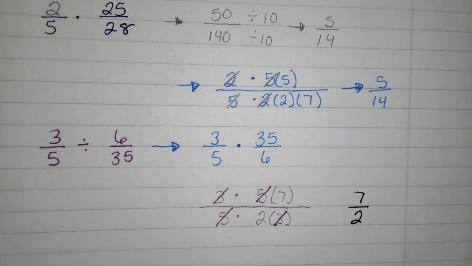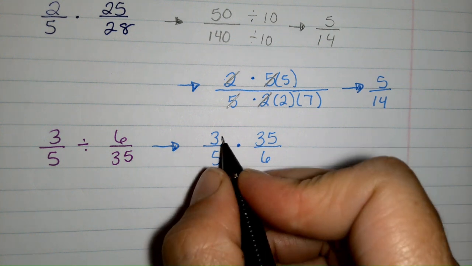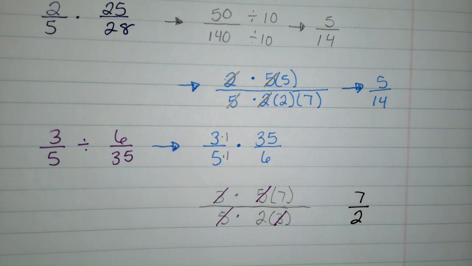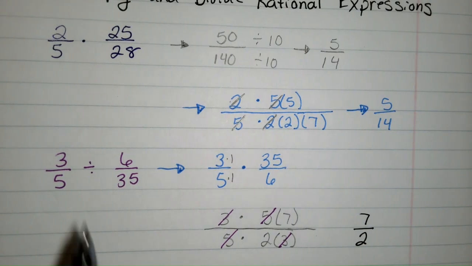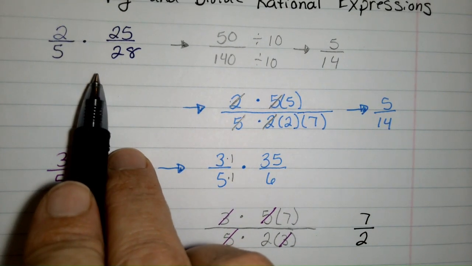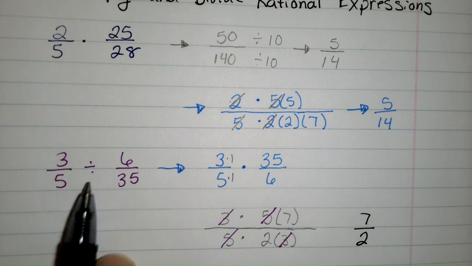A reminder, if you cancel everything out, technically there's still a 1. Because technically I could say this is 3 times 1 and 5 times 1 as the prime factorization. So don't just drop off a numerator or denominator. Remember, there's always at least a 1 there, not a 0, a 1. Improper fractions I use a lot at this point in math, so I'm okay with that. So when we learn dividing, it's really multiplying because you use the multiplicative inverse.